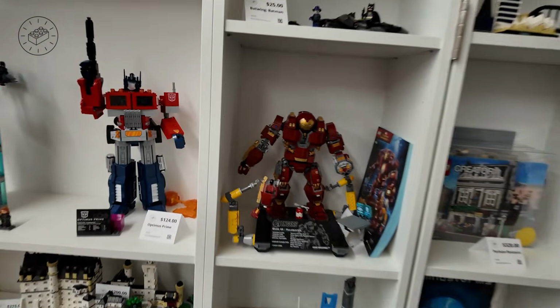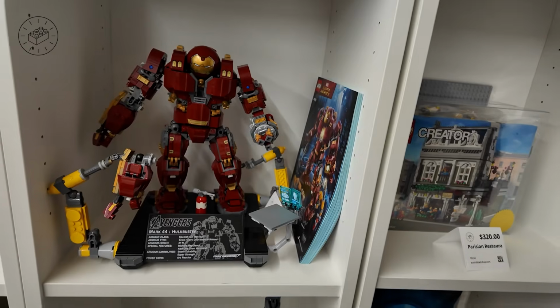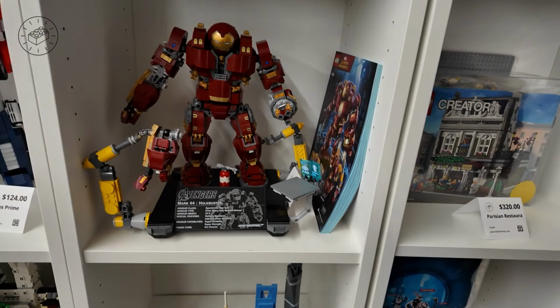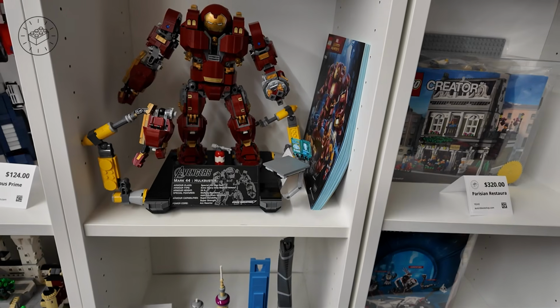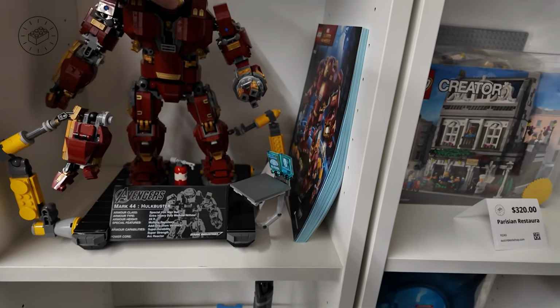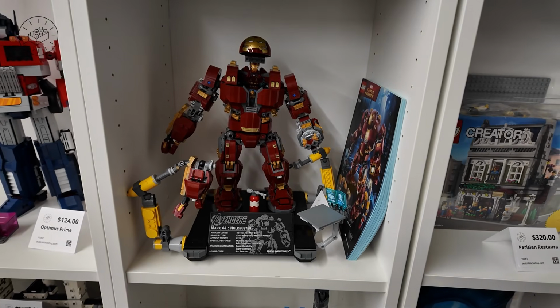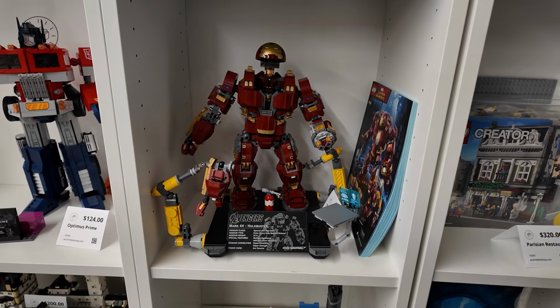And then we have one set that we sold right here. Hulkbuster. It's not the UCS Hulkbuster, even though it has a plate. Confusing, weird, but really, really cool model. And then there is an Iron Man hidden in there, so that's pretty cool. So I'll package that up. I don't think I'm going to do that today. I'll save that for the morning.